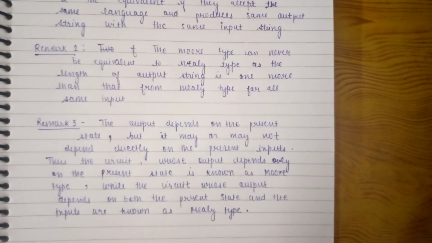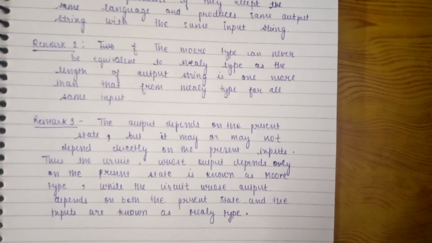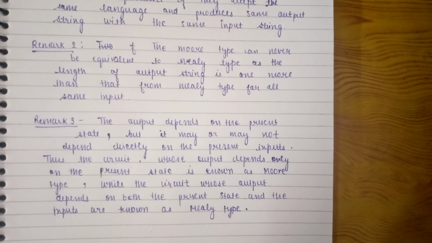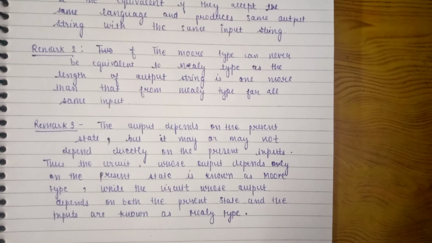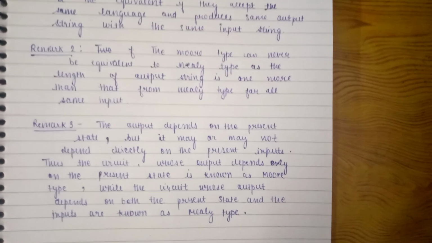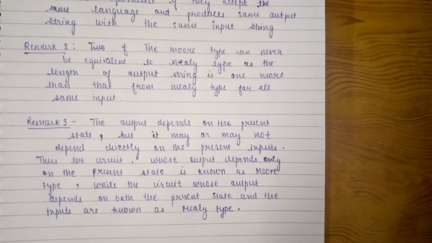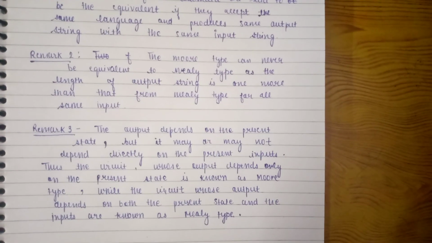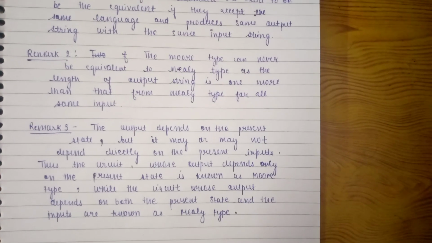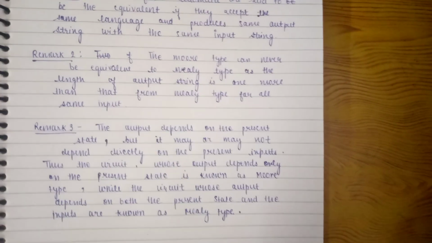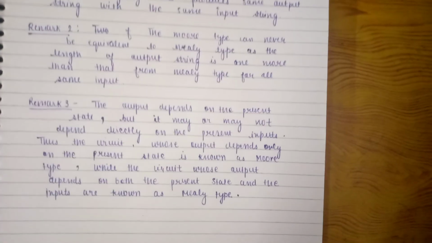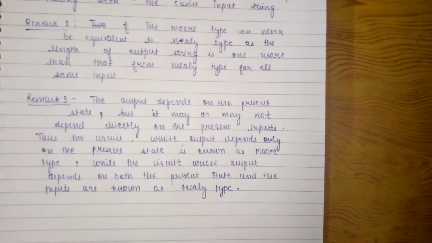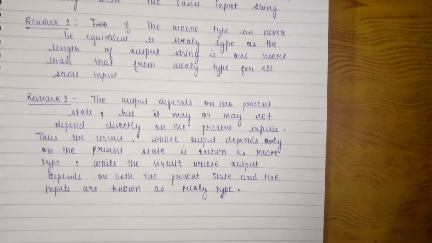The second remark is that the Moore type can never be equivalent to the Mealy type, as the length of the output string is one more than that from the Mealy type for all the same inputs. Here the length of the output string is one more than that from the Mealy type. So for all the same input, the Moore type can never be equivalent to the Mealy type if this situation arises.